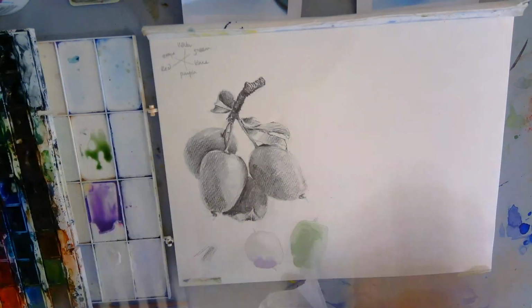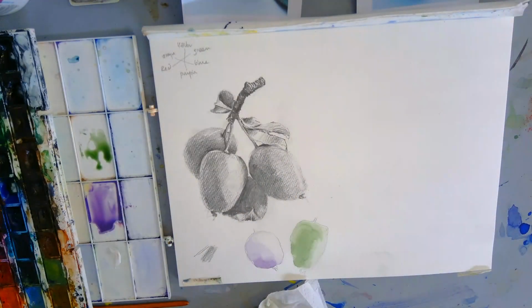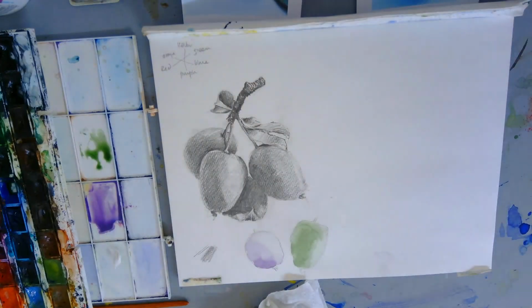So about a number 6 or number 8 brush, nothing too big, we don't want to get it totally saturated with water.